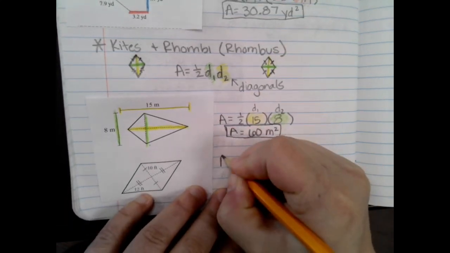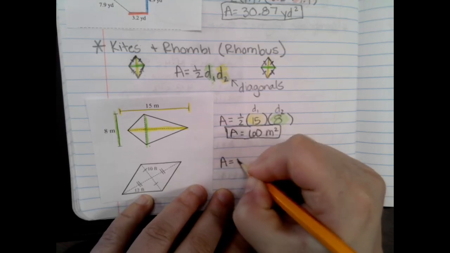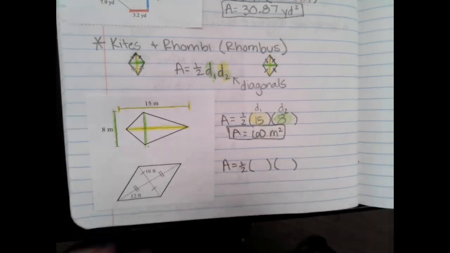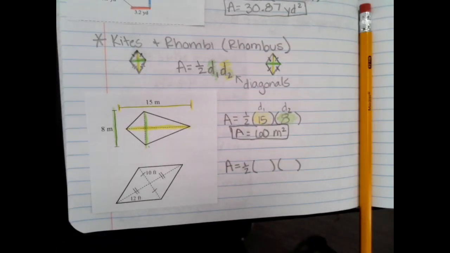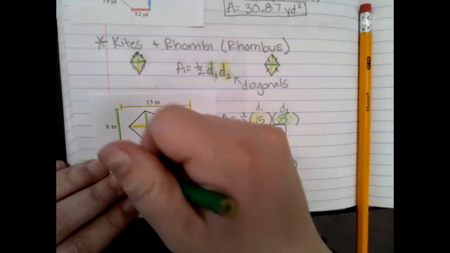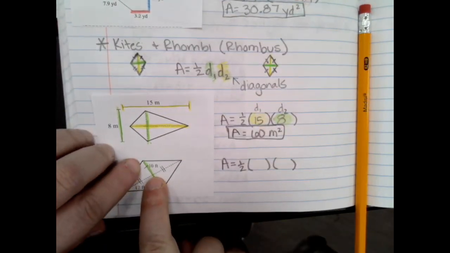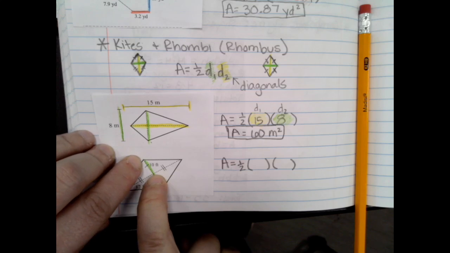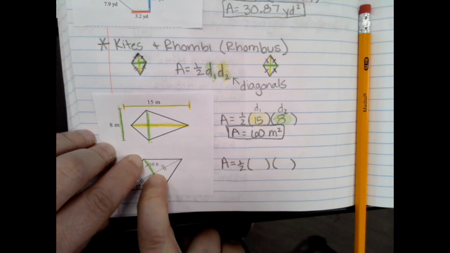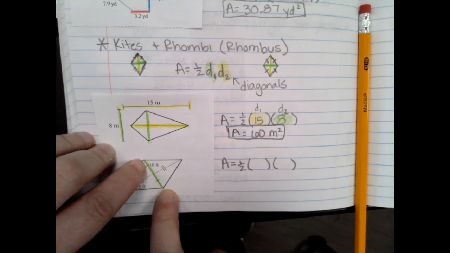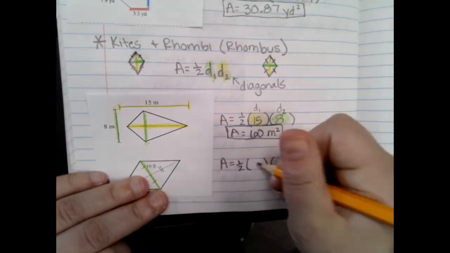So on this one, we have to do a little bit of math. Not a lot of math. We're still going to do half of something times something, but I want the full diagonal. So I need to go the whole way across. Right now, this 10 is only representing from the corner to this intersection. So if that part is 10, how much is this other part? 10. So altogether, how long is that length? 20.